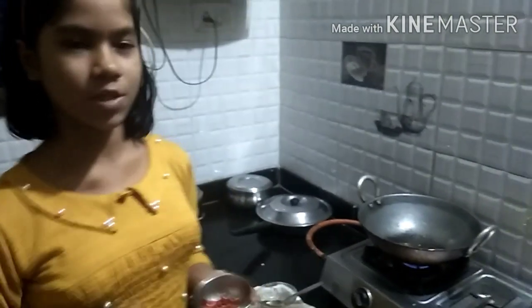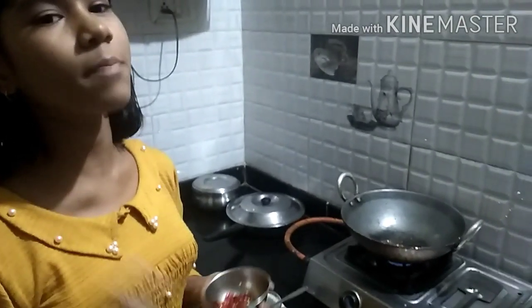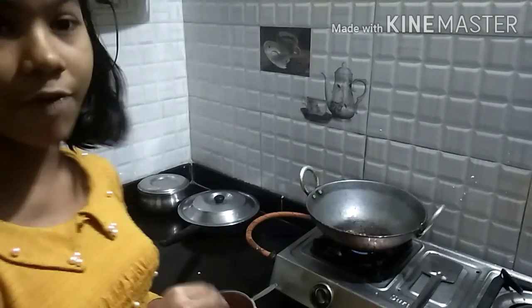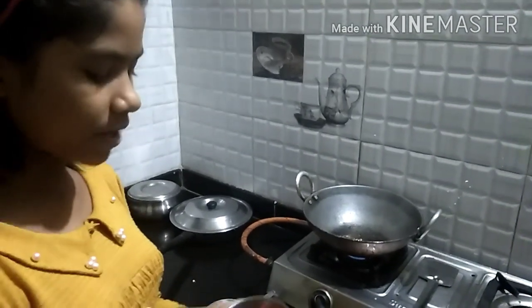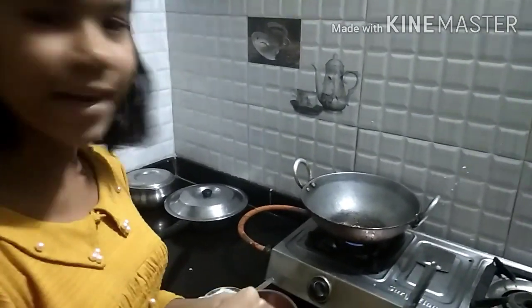I am going to add dry red chilies. I have cut it. I will add 1 teaspoon of dry red chilies, and I will convert teaspoon into gram, that is 1 teaspoon is equal to 4 gram, and 4 divided by 1 is equal to 4 gram as it is, and 4 multiplied by 2 is equal to 8 grams. So instead of adding 4 gram of dry red chilies, I am going to add 8 gram of dry red chilies.